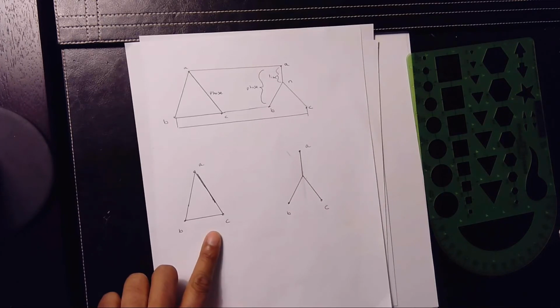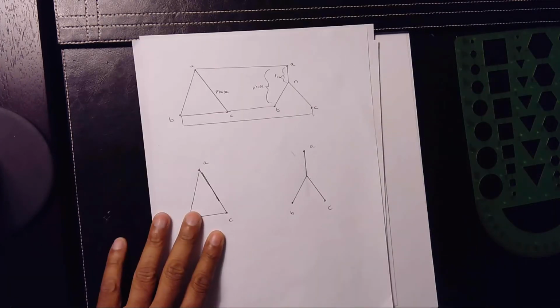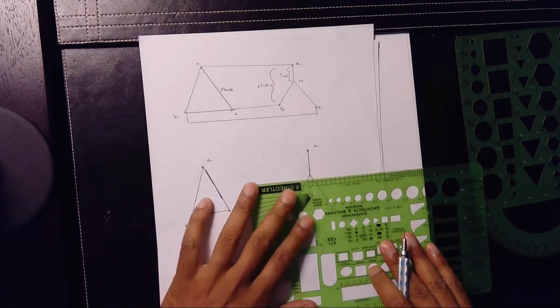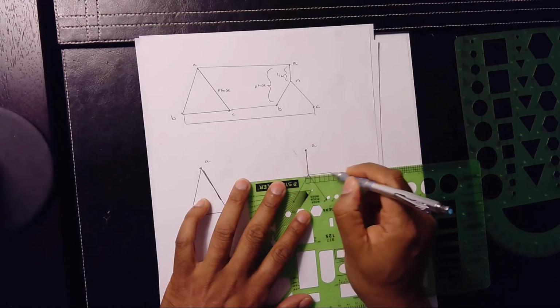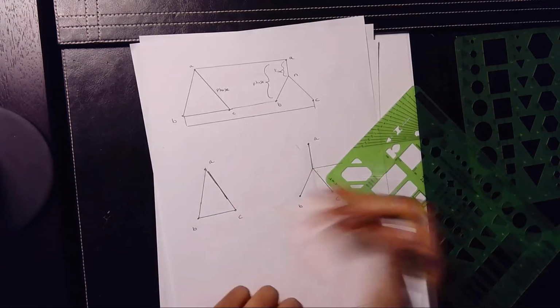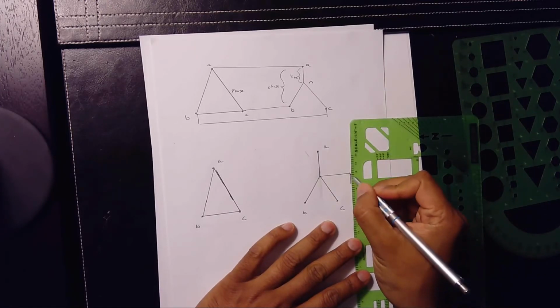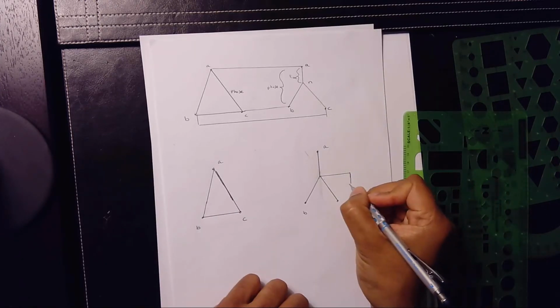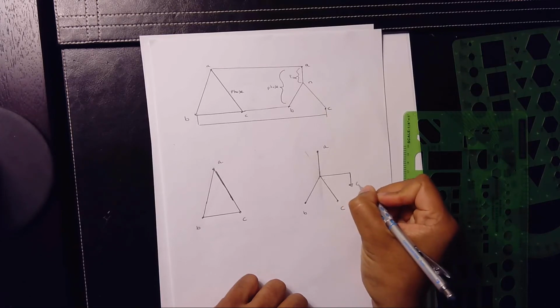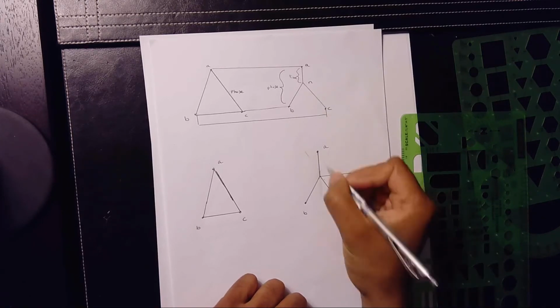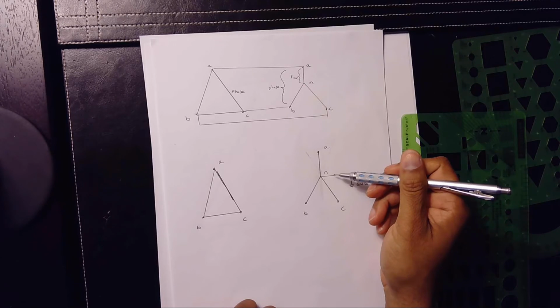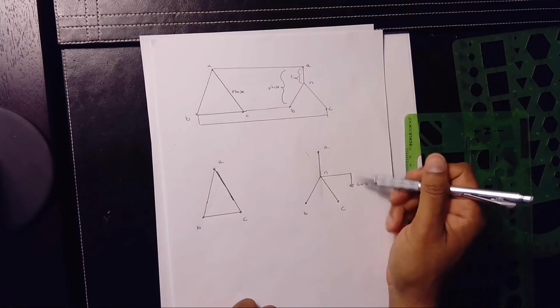The delta circuit does not have a ground. It can't, there's no space for a ground. It can have a ground off the side somewhere, but generally that's not what you look for. The Y circuit here has a ground. This ground is called N, which is the neutral line to ground.